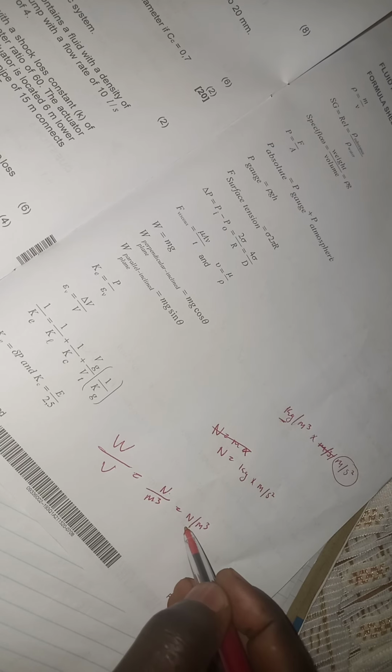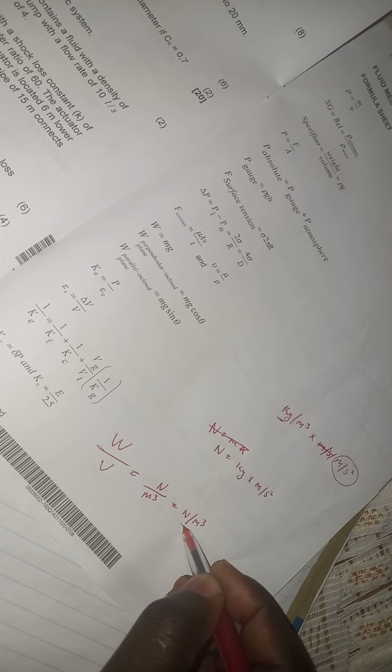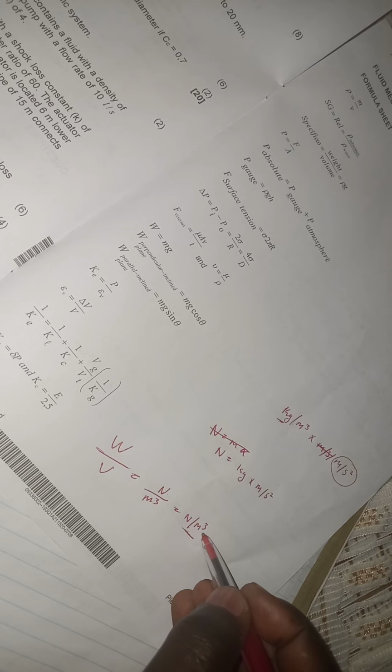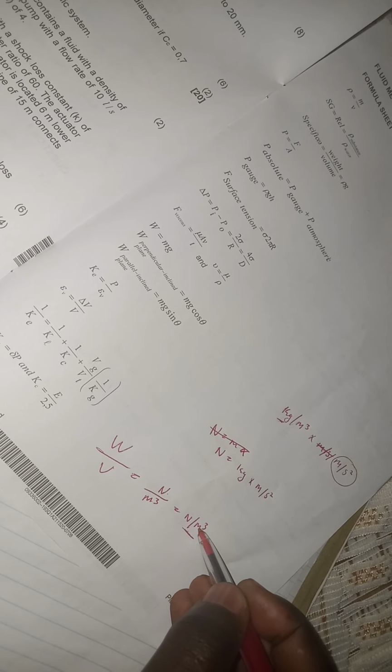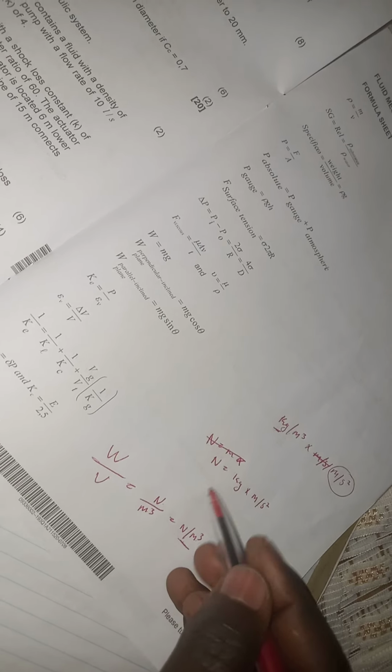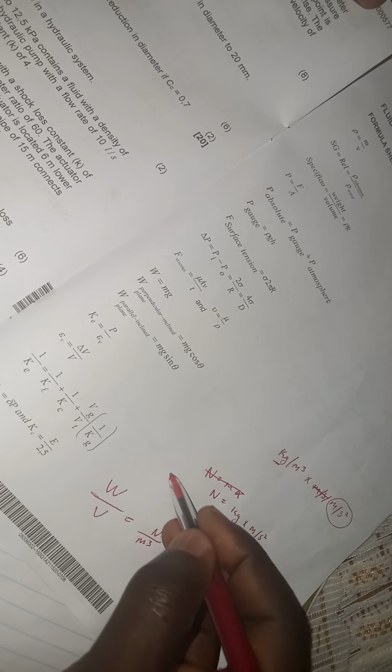So they're giving it as a unit of Newton per cubic meter. And when we check the other one, density multiplied by gravity, our density is in kilogram per cubic meter, multiplied by our gravity, which is in meters per square second. So this is the acceleration.